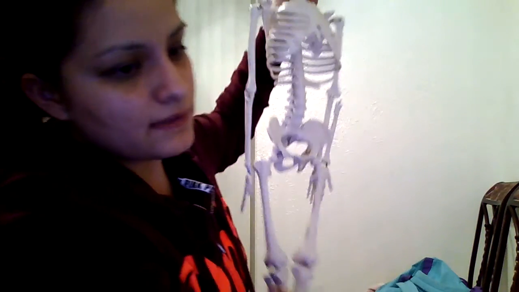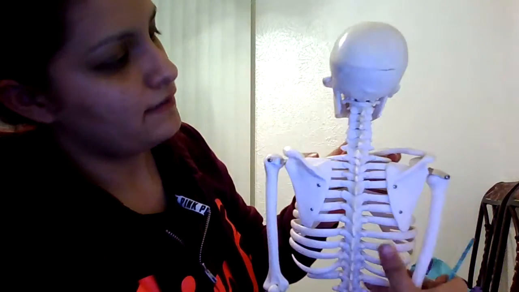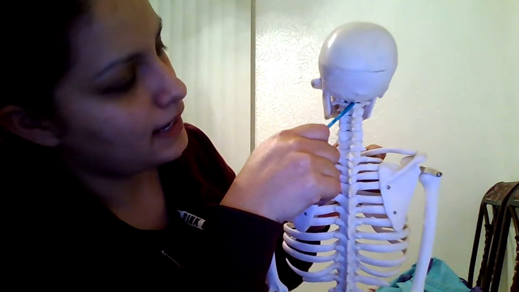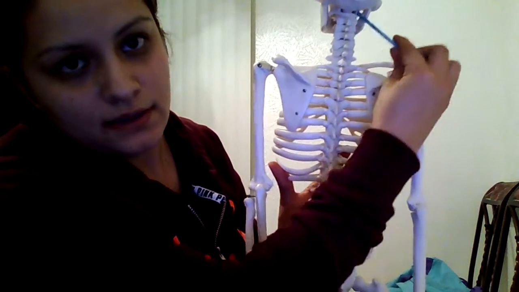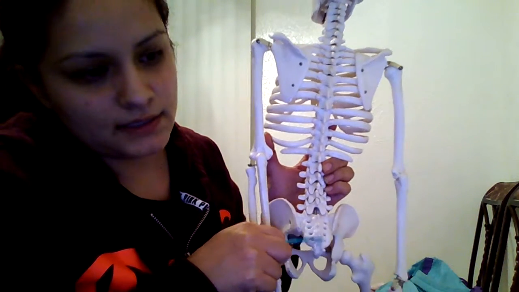And then we have the vertebrae, and the first 7 are the cervical. This is the atlas, and this is the axis. And then we have our thoracic region, and then we have our lumbar region, and this is the cervical, thoracic region, and the lumbar region, and this is the sacrum.